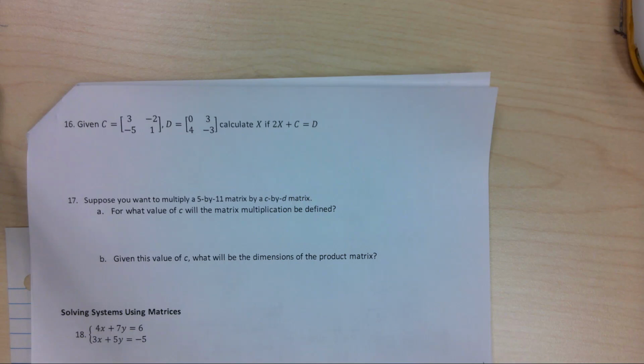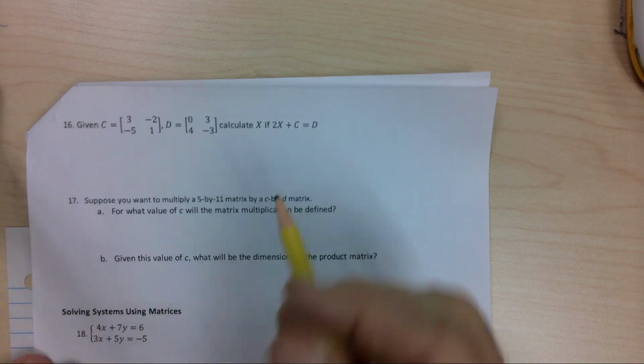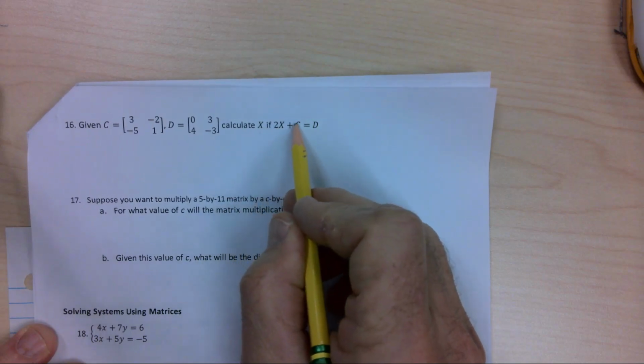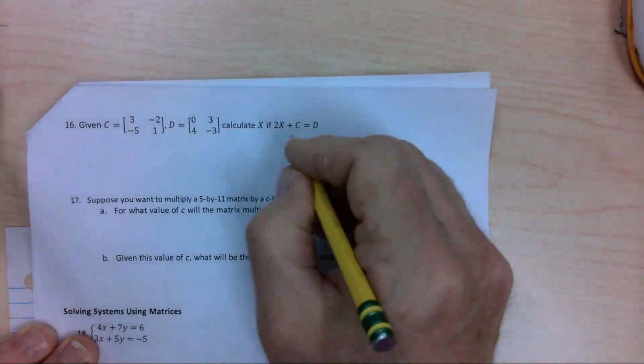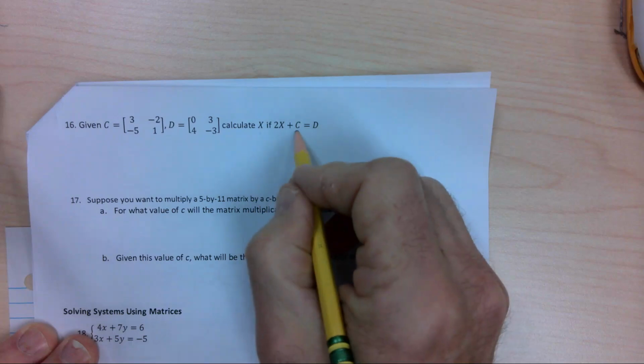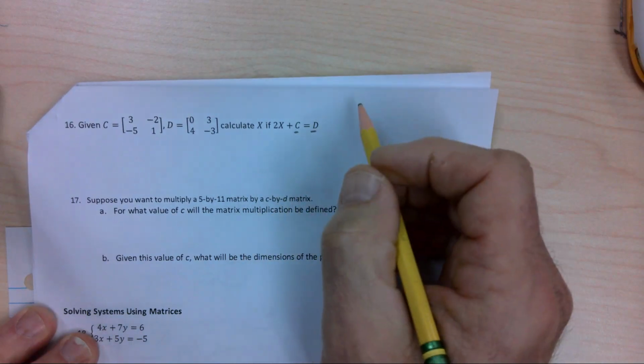All right, number 16 is just take matrices and make us kind of think our way through this. So it says, calculate x if 2x plus c equals d. Well, I don't know what x is, obviously, because I'm trying to find it. I do know what this is, and I do know what this is.